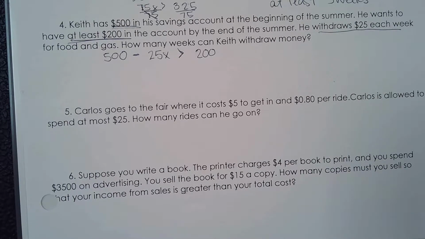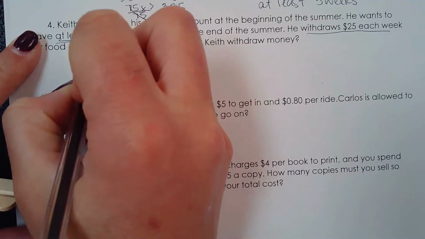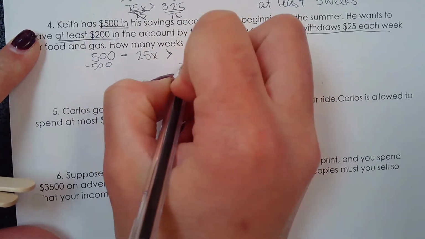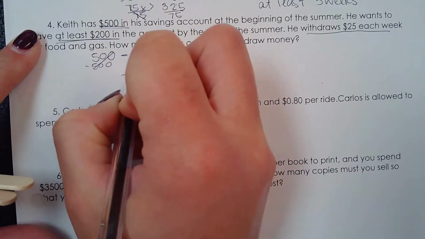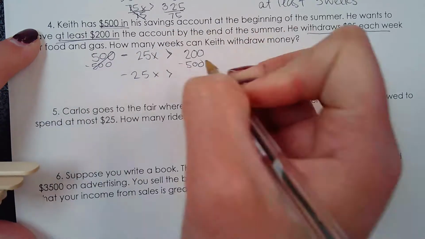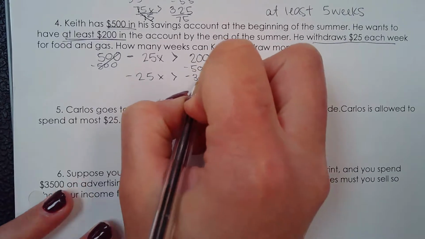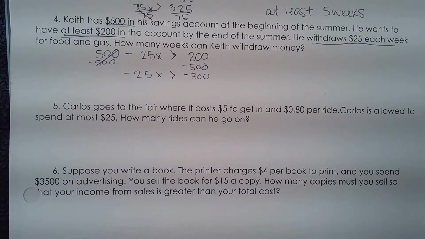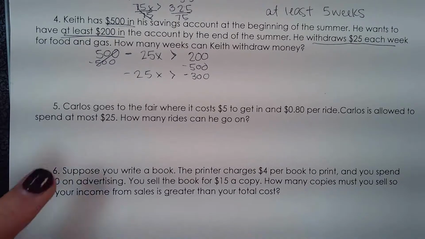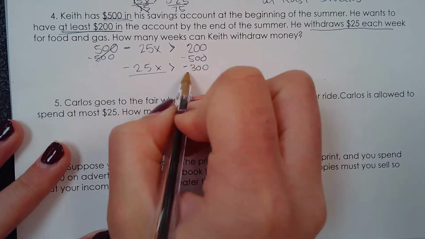Sierra, what do we do to solve? Subtract 500. Yeah. So we've got negative 25x is greater than, what's 200 minus 500, y'all? Negative 300. Hunter Marshall, what do we do from there? Divide. By what? 25. Positive or negative? Negative.